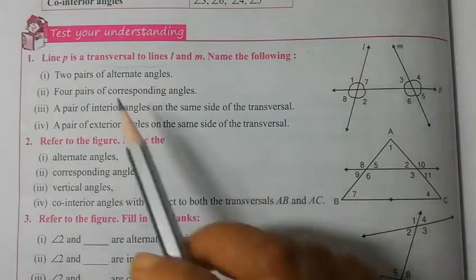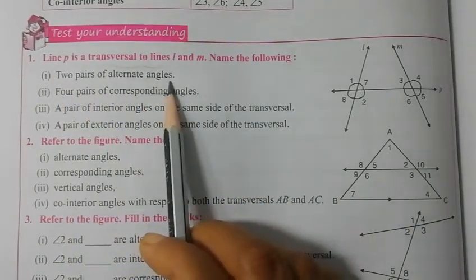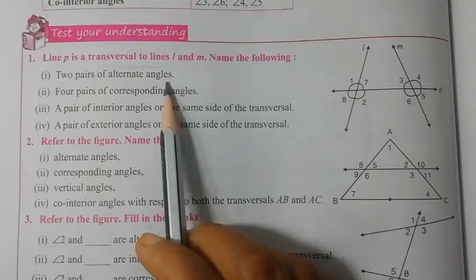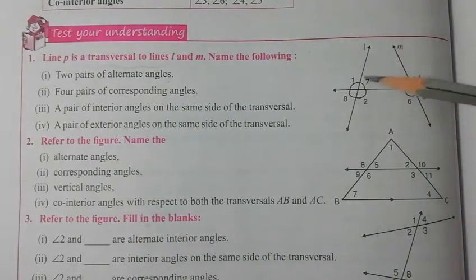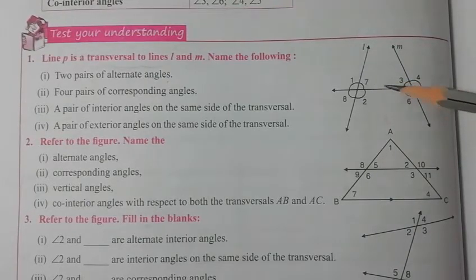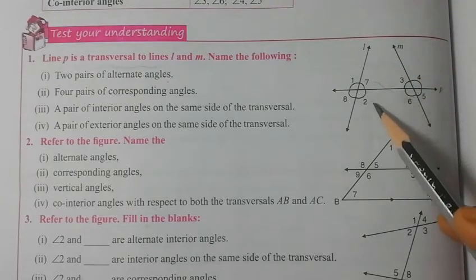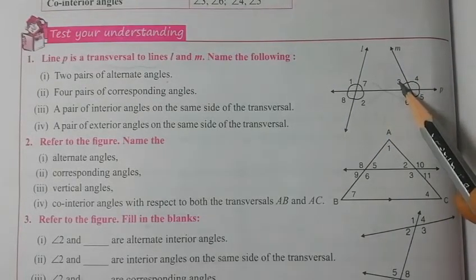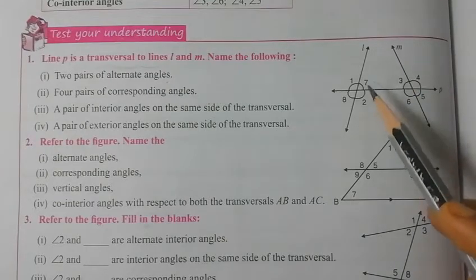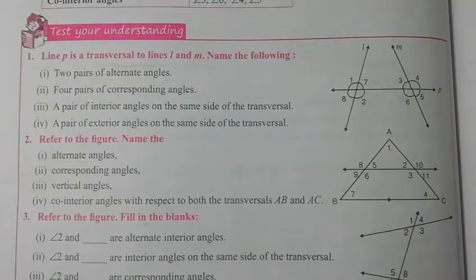Then, two pairs of alternate angles you have to write. What are the two pairs of alternate angles? Alternate angles means interior part of these two lines and opposite side of transversal. So, we can take this opposite way. Angle 2 and angle 3 is one pair. Angle 6 and angle 7 is another pair. So, you got two pairs of alternate angles.